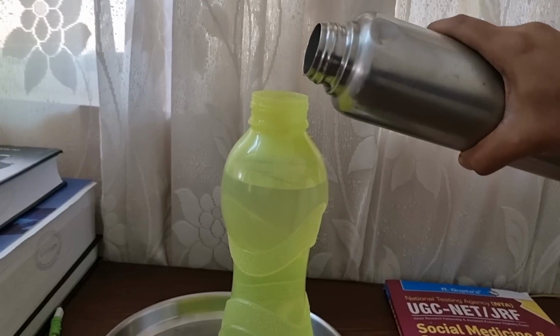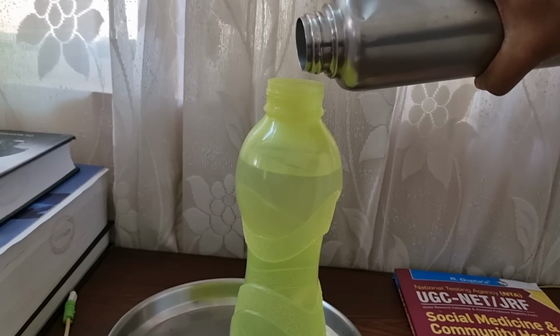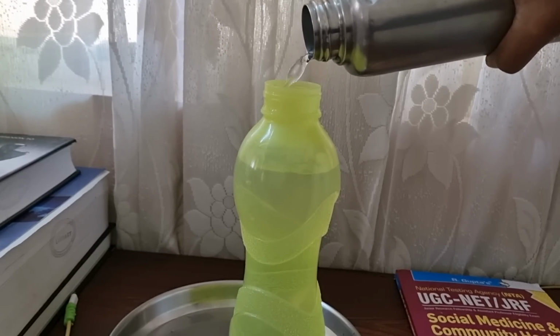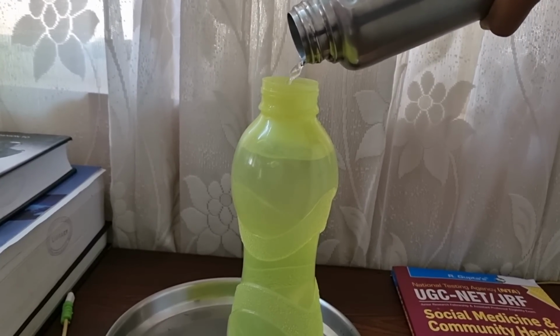Now, what is the formula for prevalence? If I add this water, that is incidence, this new incidence is 2 liters of water for 2 minutes. So 2 liters of water added to the water bottle in 2 minutes. So the prevalence is 2 minutes of water into 2 liters, that is 2 into 2, 4. So prevalence is equal to incidence into duration. Remember this. Whereas incidence is equal to prevalence divided by duration. Follow this. Prevalence and incidence is over.